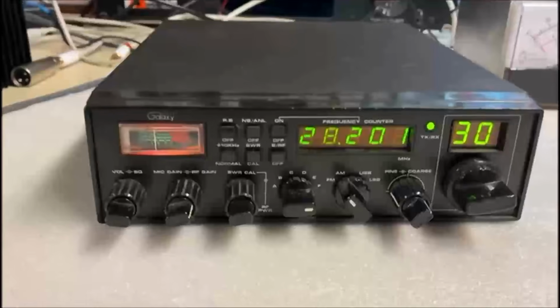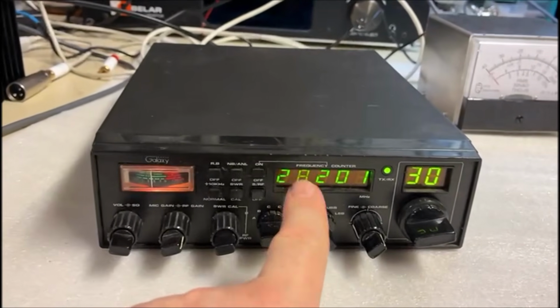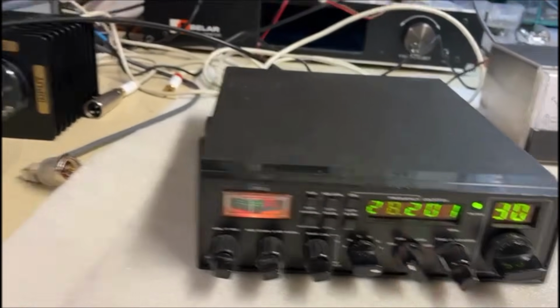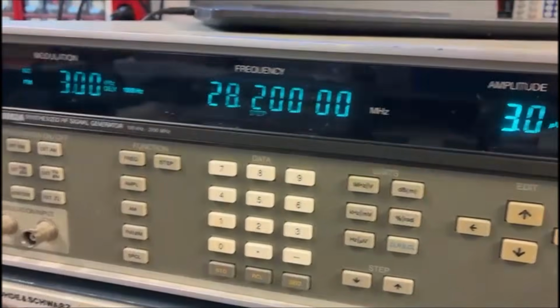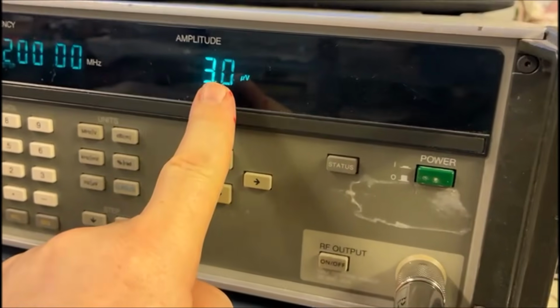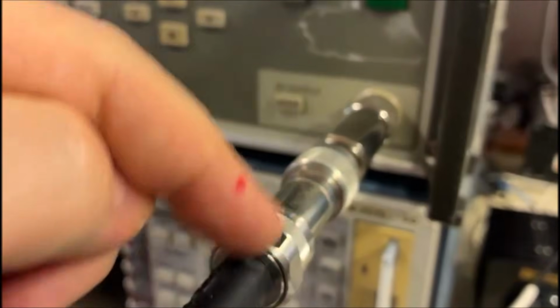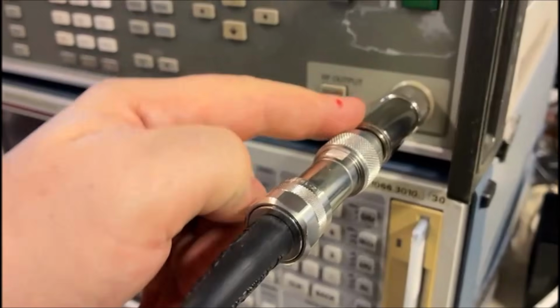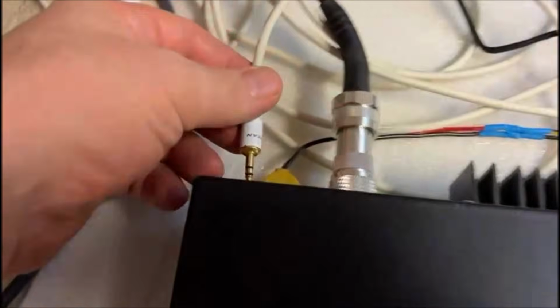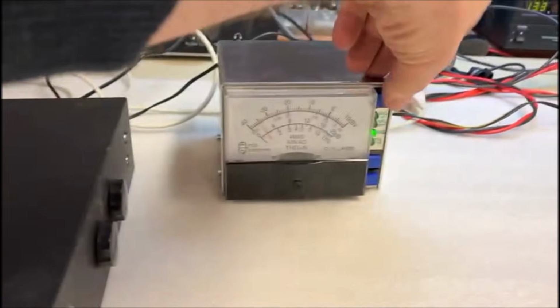Now the Galaxy radio is in FM mode. Frequency is the same, 28.2. The deviation is set to 3 kilohertz, and the output signal level is 0.3 microvolts, accounting the 20 decibels of the attenuator. So now we will connect the SINAD meter, and we will check the RMS input level.